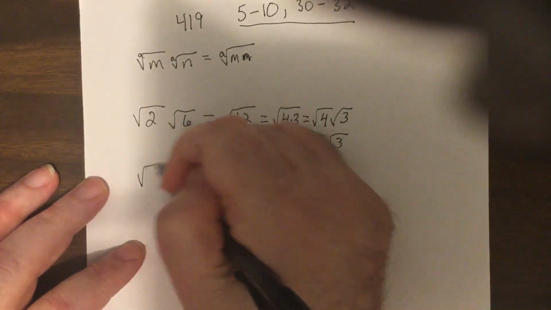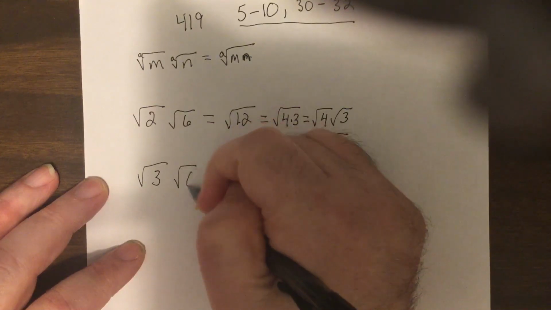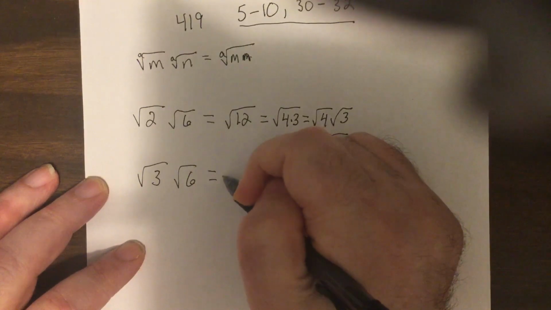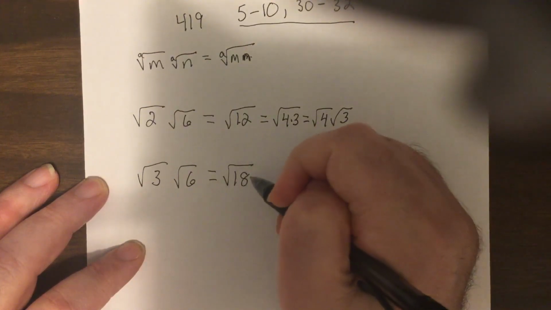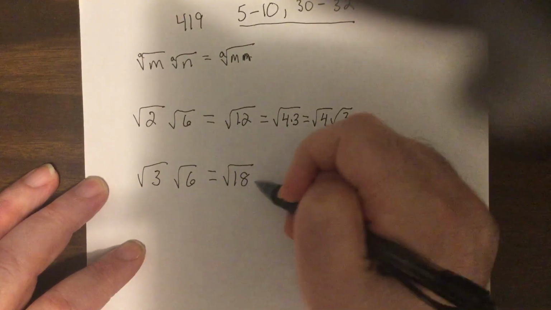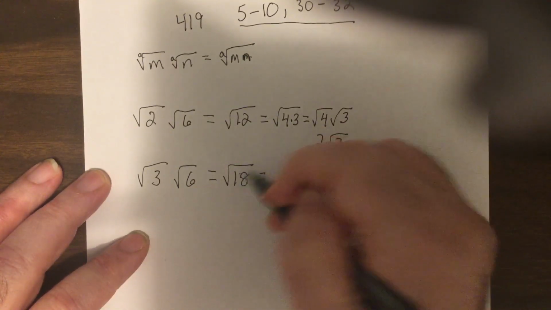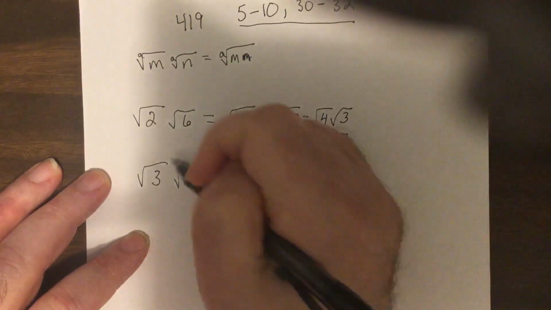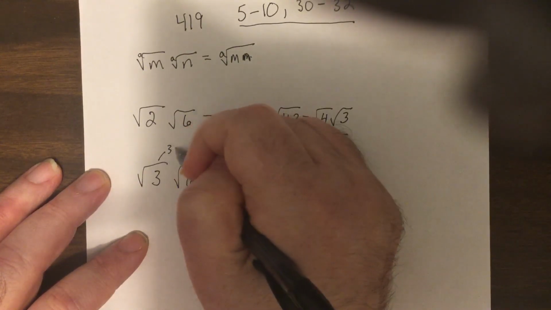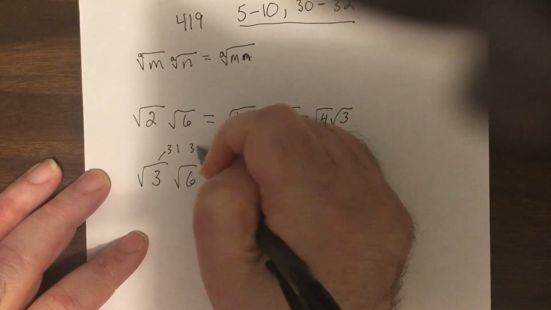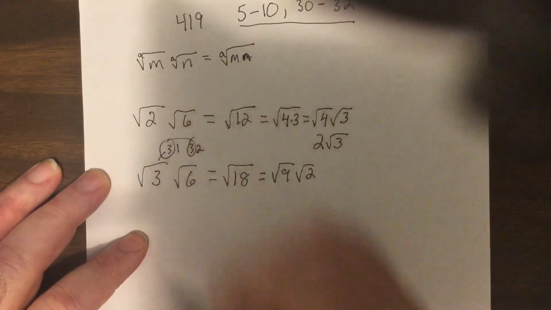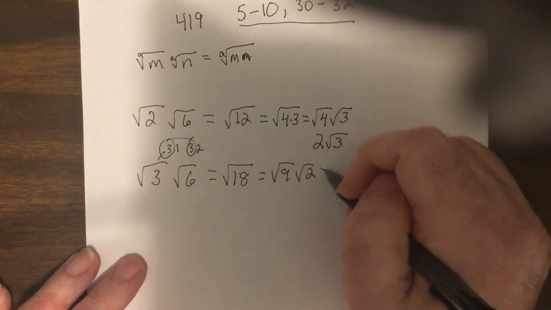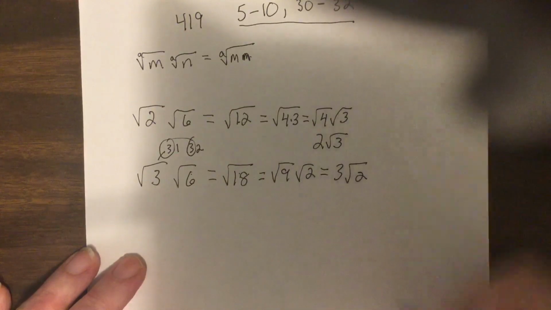So let's say I have square root of 3 times square root of 6. I'd say, okay, they're both square roots, so I can just multiply what's underneath. Then, is there a perfect square that goes into 18? Yes. Now, if you're not good at this, what you can do is say 3 is 3 and 1. 6 is 3 and 2. Ooh, I have 2 3s. So let's break it up into 9, and then 2 is left over. And that would be 3 square root of 2.